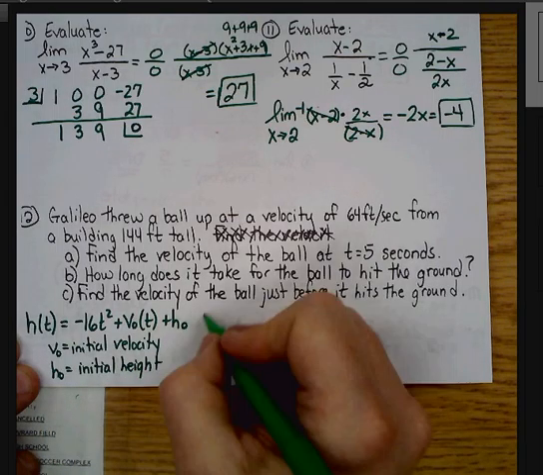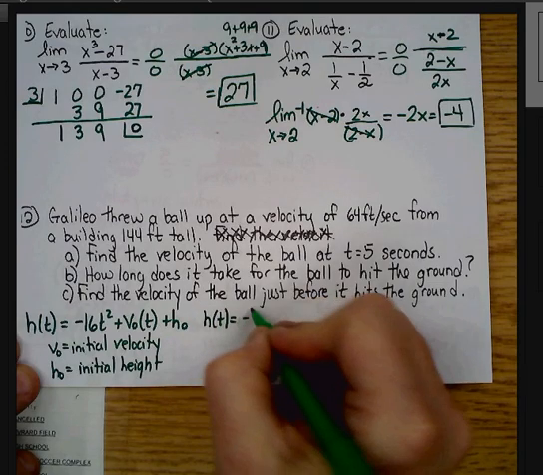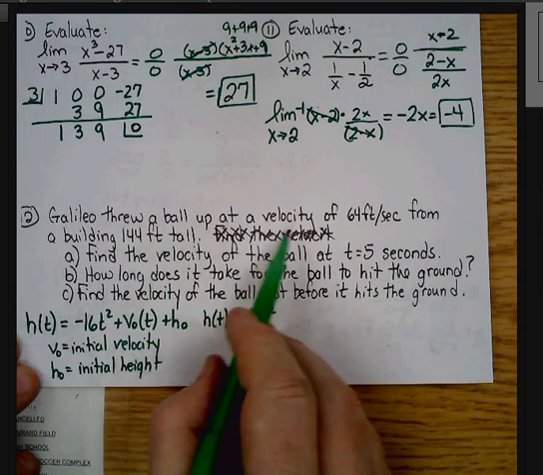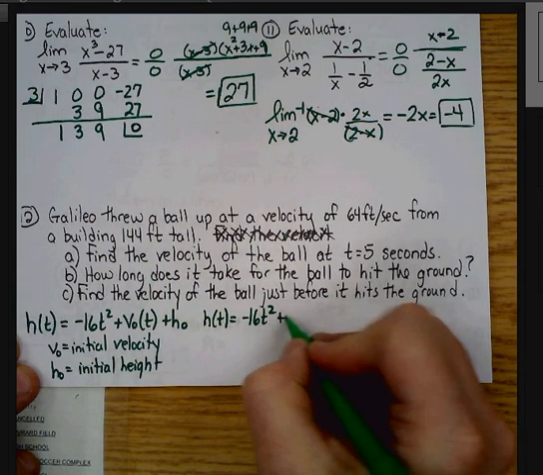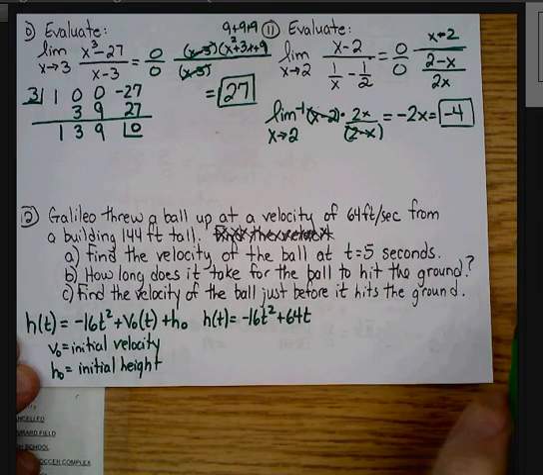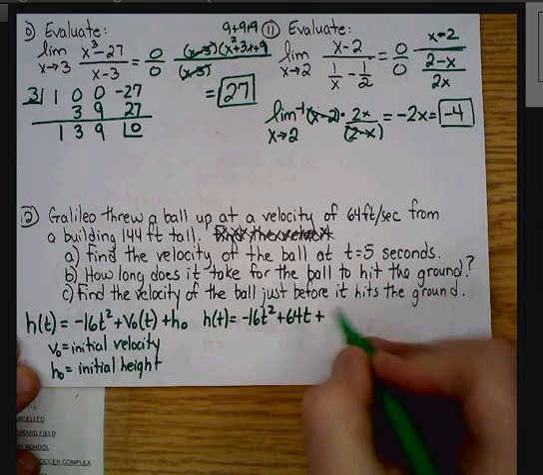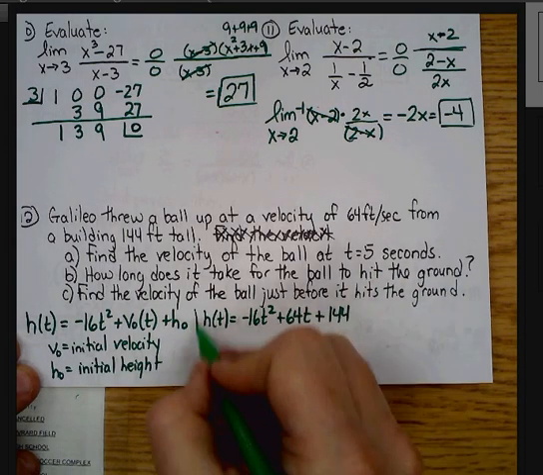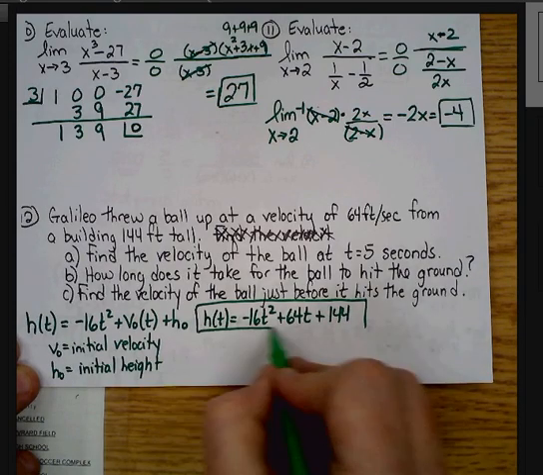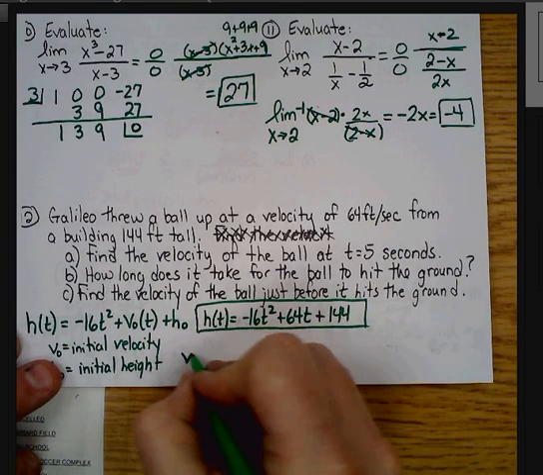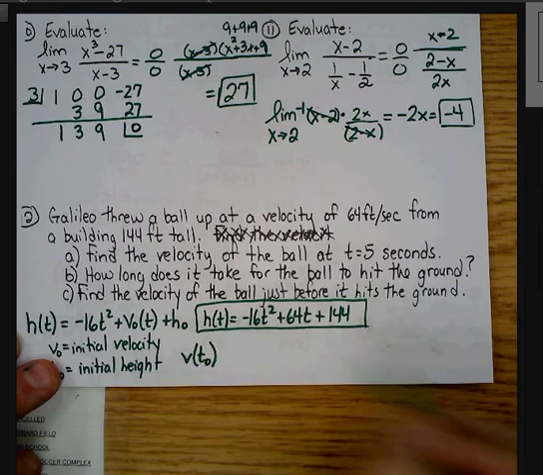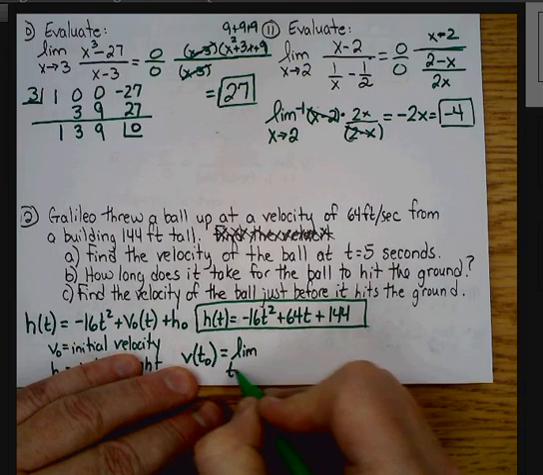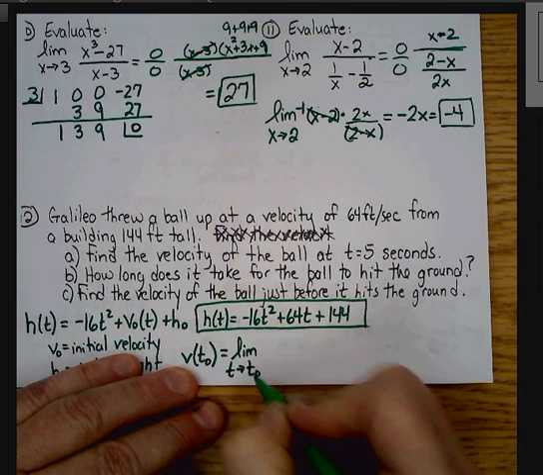So according to this problem, my height function, or position function, will be negative 16t squared. It says that Galileo threw the ball up at a velocity of 64 feet per second. So that's up, meaning plus 64t. That's the initial velocity. Plus h sub 0 is the initial height, which is 144 feet. So this is going to be your height function for the problem. Then the other piece is knowing that the velocity at some time, t sub 0, is equal to the limit as t approaches t sub 0, whatever that time is.